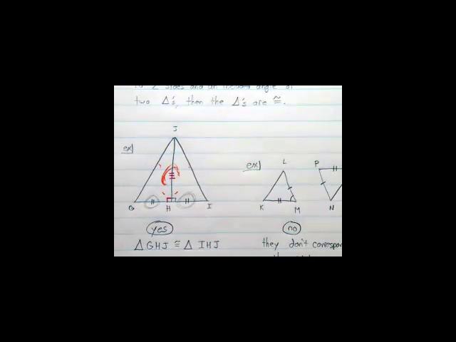So be careful. In your homework, you're going to do several of these. They go really fast, but don't fall into that trap, okay? That angle has to be in between the two sides. And if it's not, then you can't do it. So, okay.